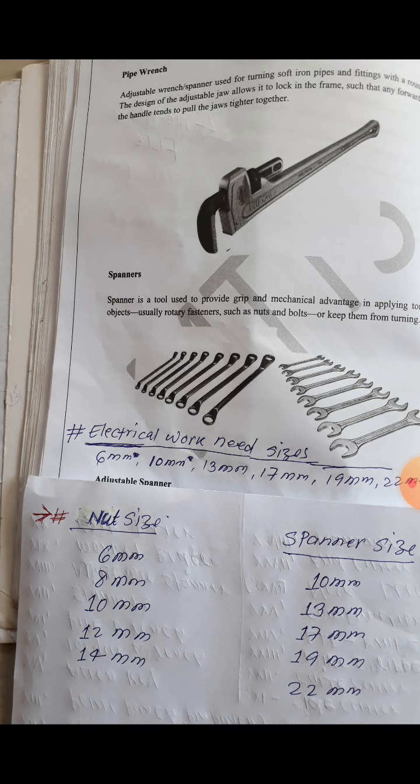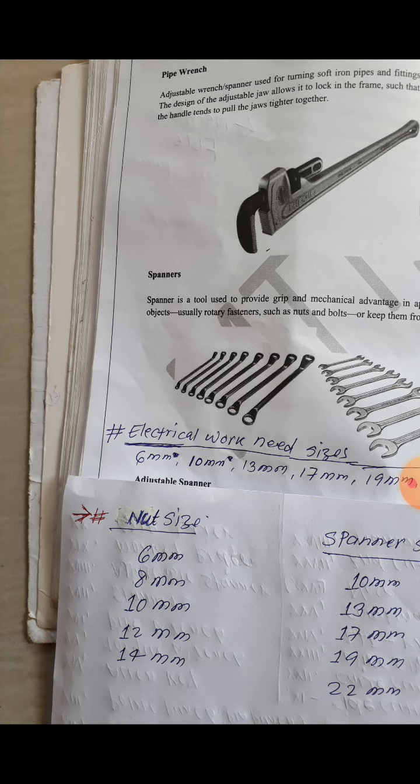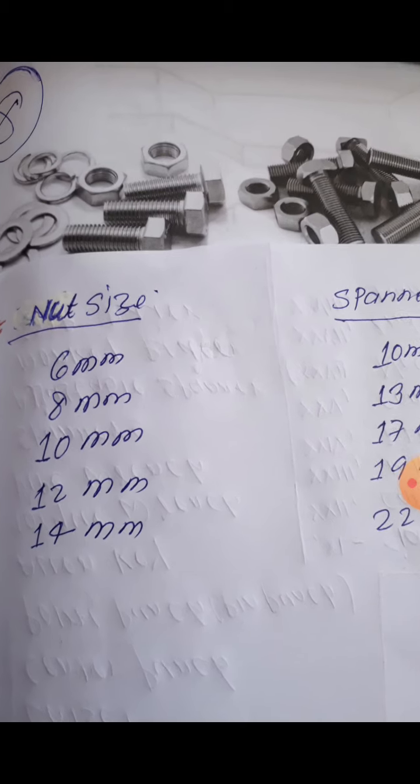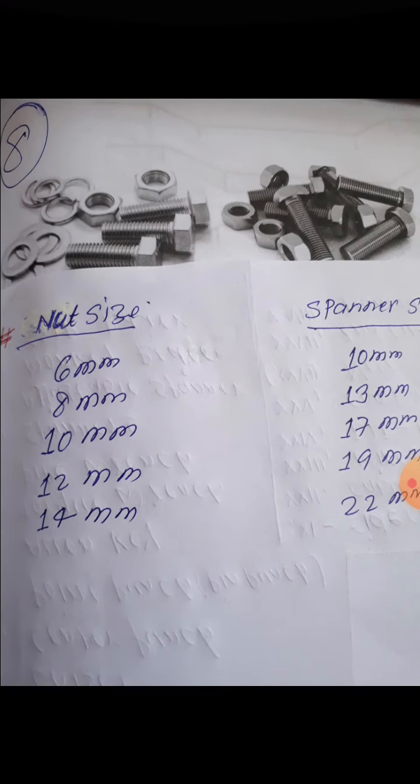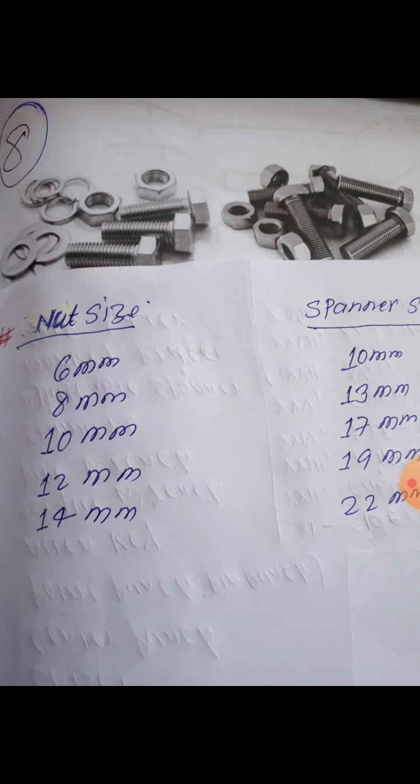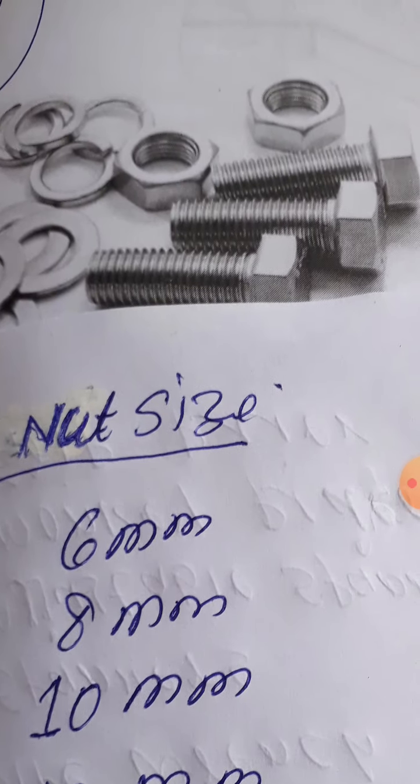So you may think, why not the same nut size and same spanner size? I will explain about this also. Suppose this is your nut. The nut size always gives the dimension of the inside thread. There you can see the nut dimension is given for the inside thread, not the outside of the nut. But at tightening time you tighten on the outside of the nut.